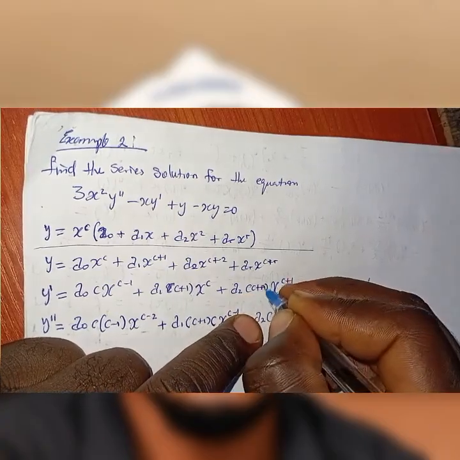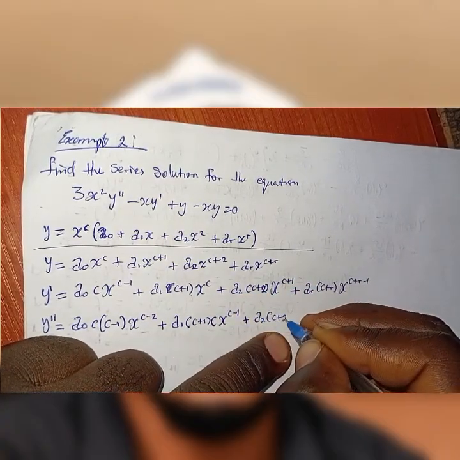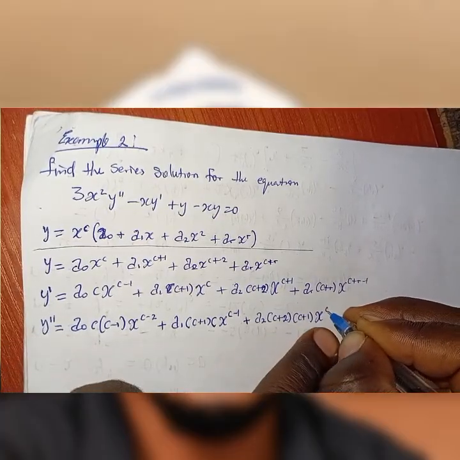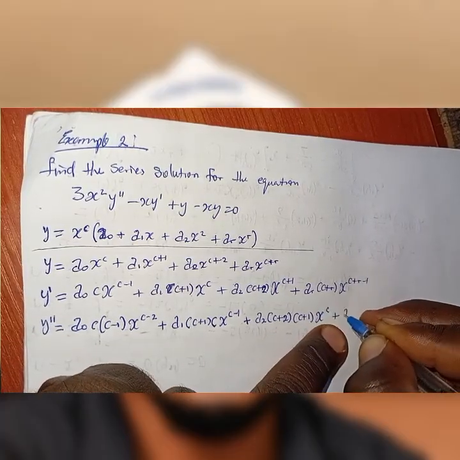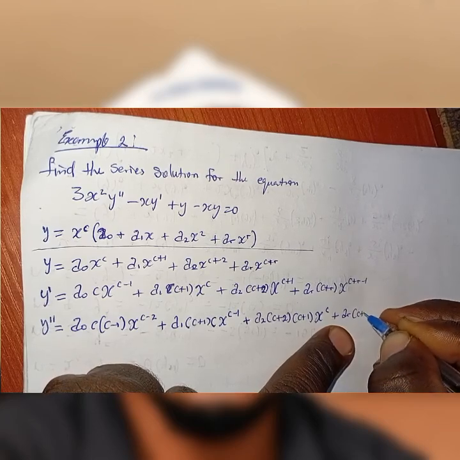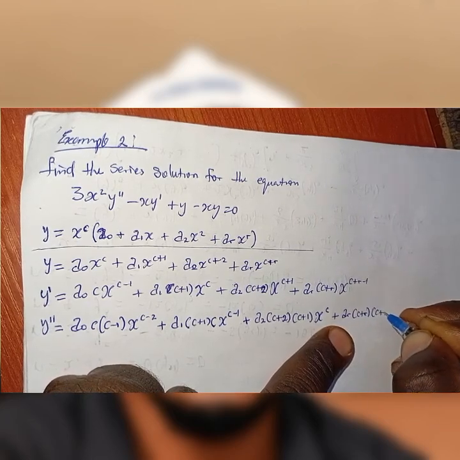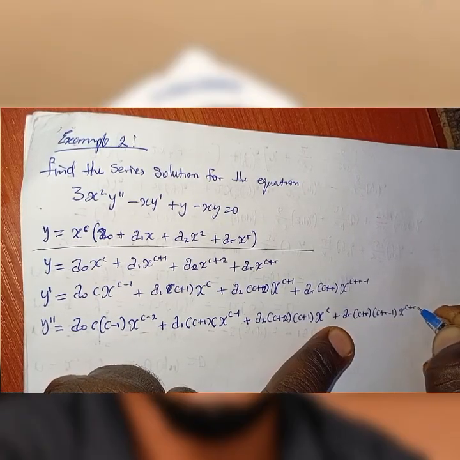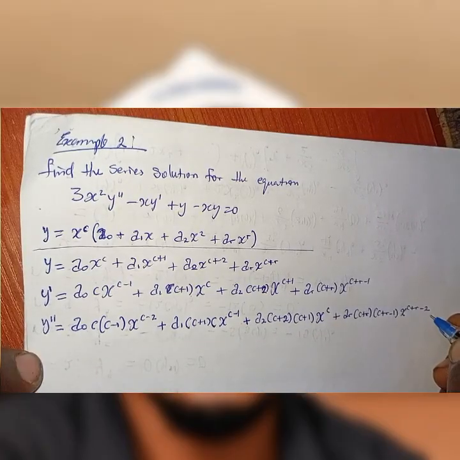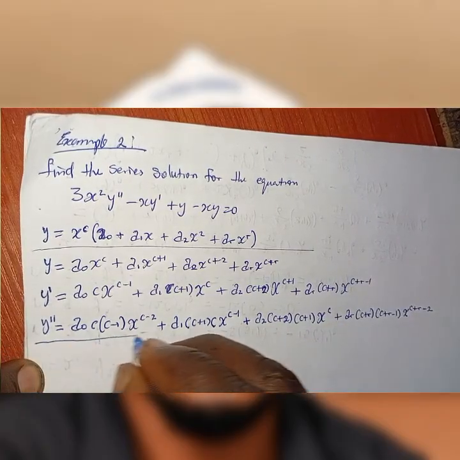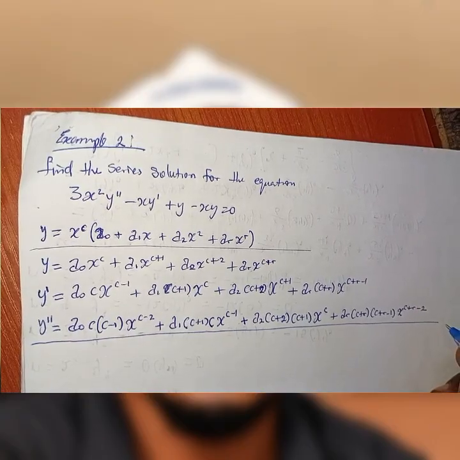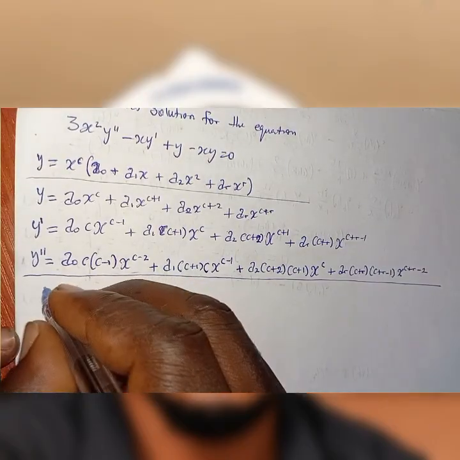So we have 2 here, not r. So c plus 2, then c plus 1, x raised power c, plus Ar (c plus r)(c plus r minus 1) x raised power c plus r minus 2. Now that is the second derivative. Let's move on.